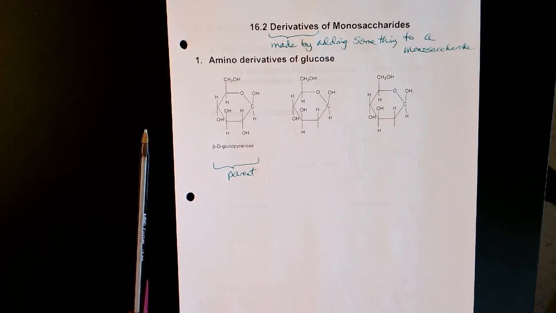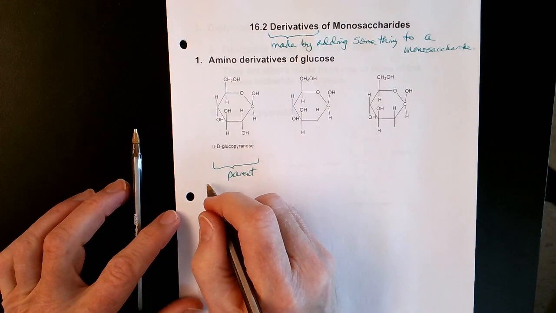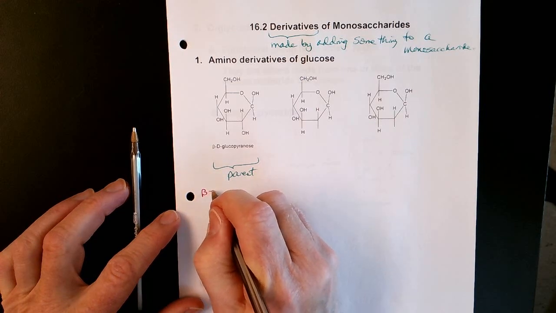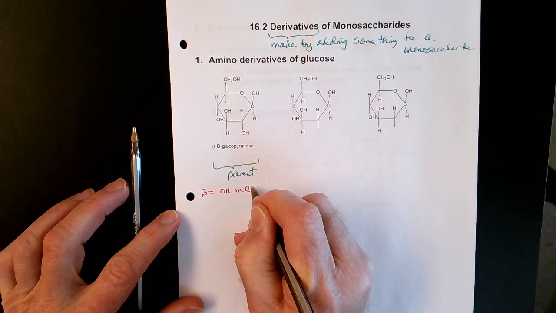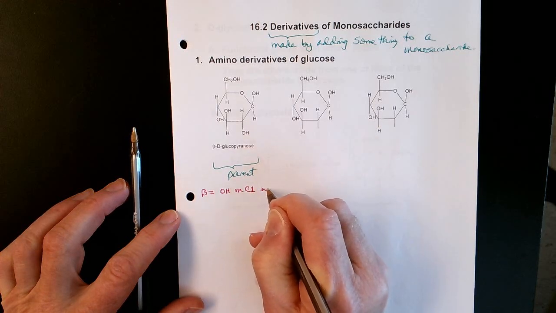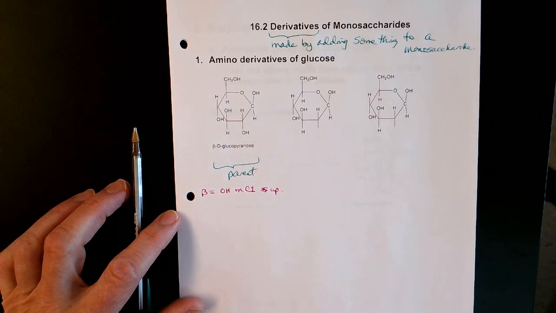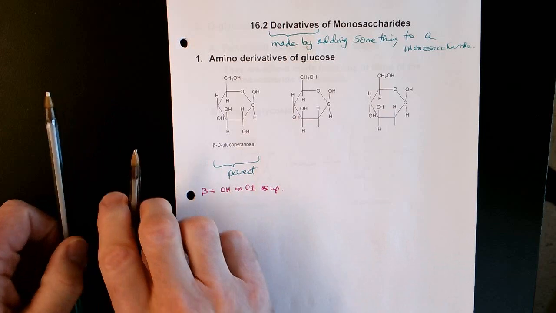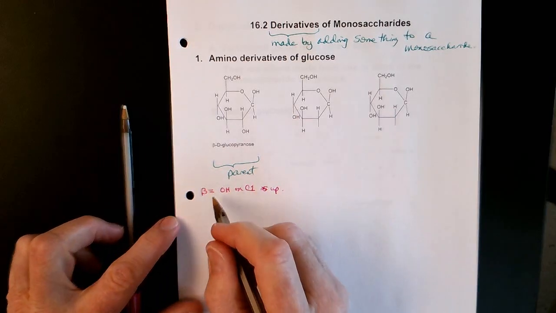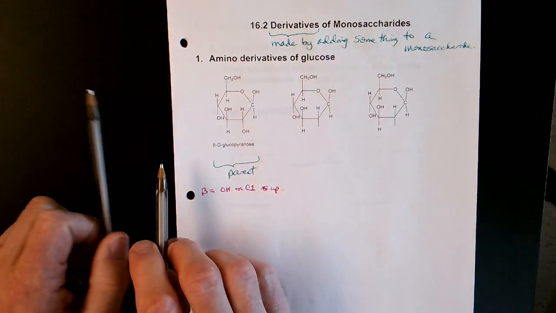Okay, so we've got a name here, and let's just review that part real quick. Beta means that the OH on carbon 1 is up. Then there's D. D is natural, and D refers to the last chiral carbon, which is number 5.